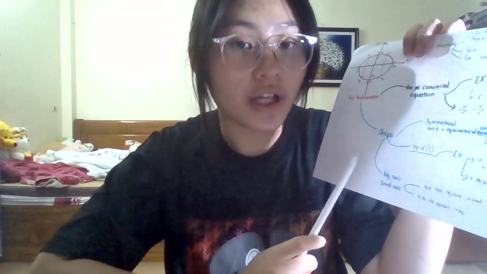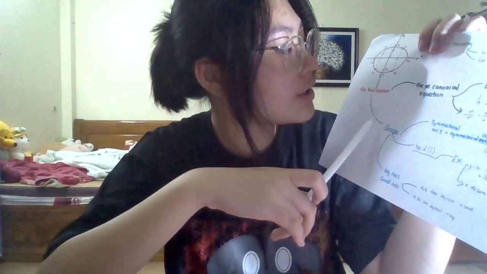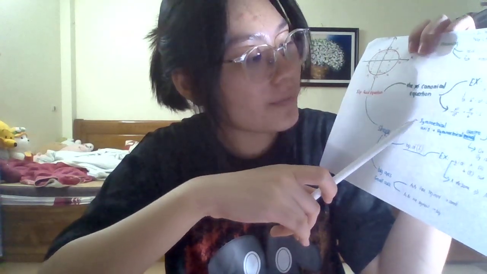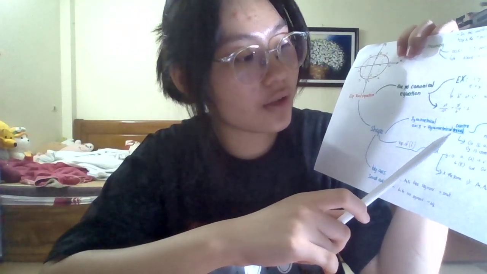Okay, how about the shape of the ellipse? It has a symmetrical axis and a symmetrical center.